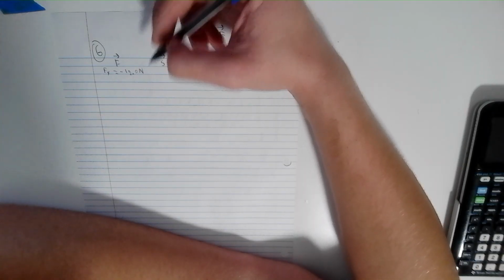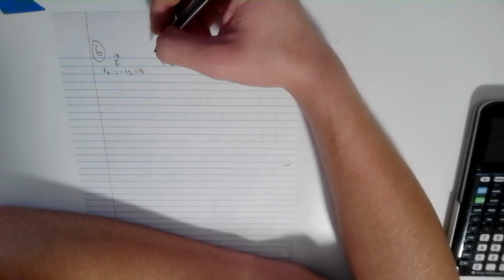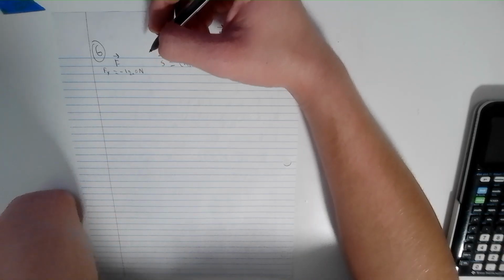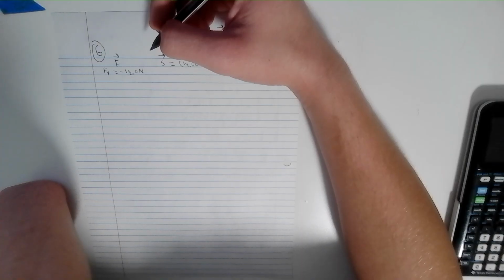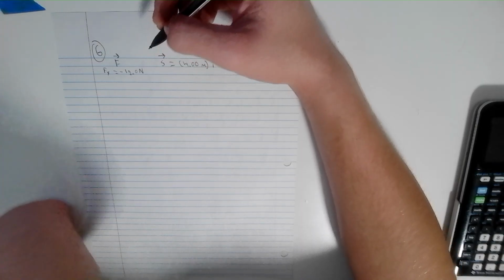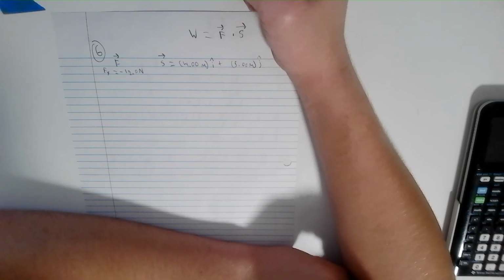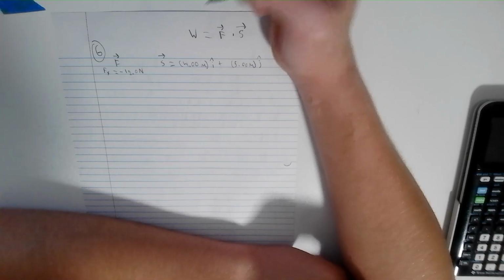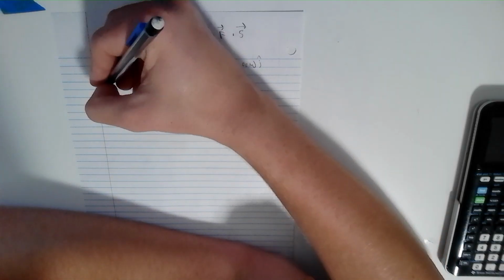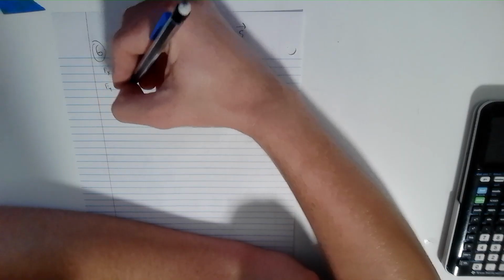And then it says the work done by this force is 26.0 Newton meters, or 26.0 joules, where 1 joule equals 1 Newton meter. And then it says find the y component of F. So F of y is what we're trying to find.